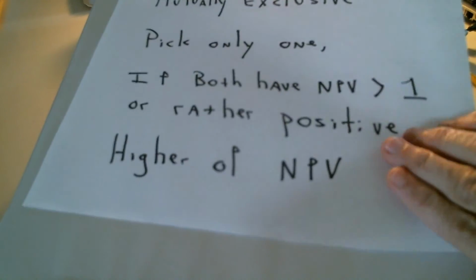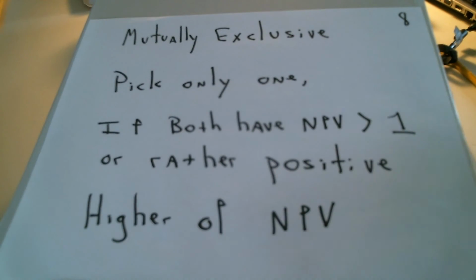On the other hand, if they're classified as mutually exclusive, they're exclusive to one another. So if they both are positive, generally what happens is we pick the one with the higher net present value. If they're both negative, you can reject both, okay? But if it's mutually exclusive, you can only pick one, okay?